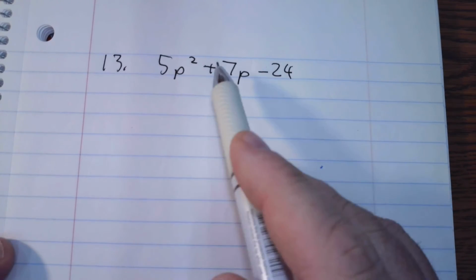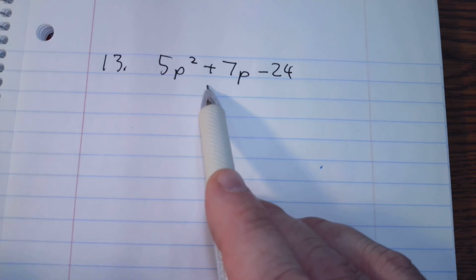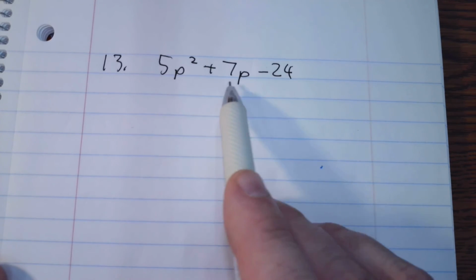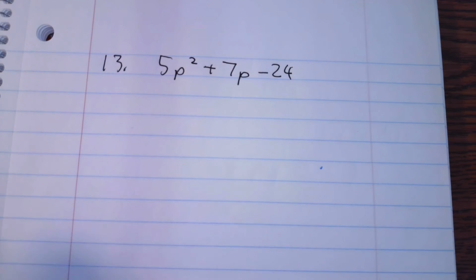And again, on this worksheet, I'm not going to make you take out greatest common factors, but you will have to do that. I'm looking, no greatest common factor, great, no trash to take out. So let's do this, slide and divide.